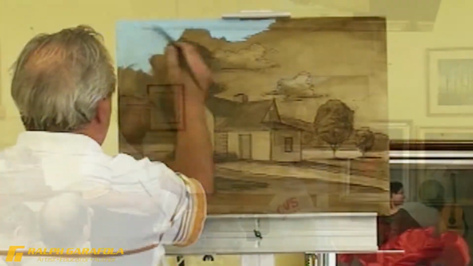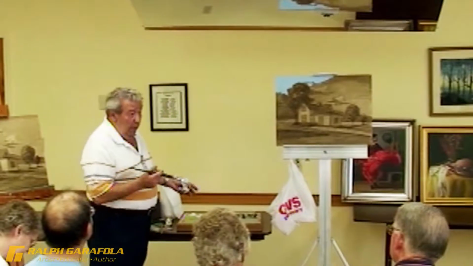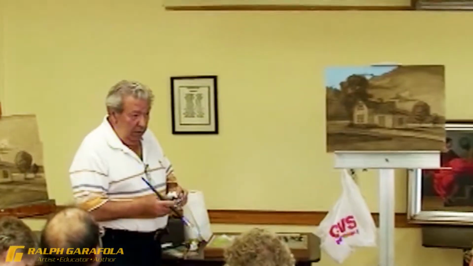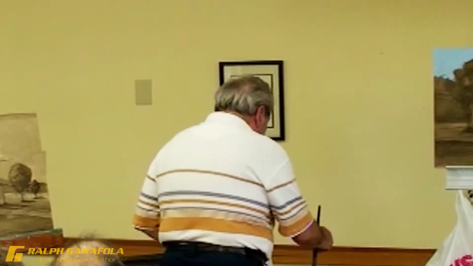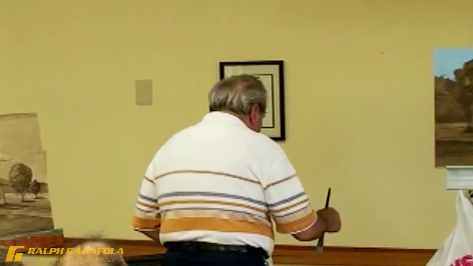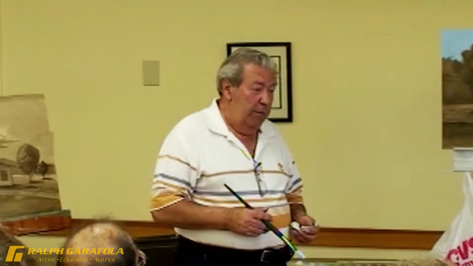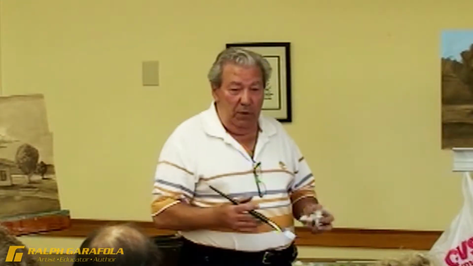I paint wet and wet. I keep my paints wet. I don't let it dry. Okay, so I paint right away. And to save all the work that I do, I use oil of cloves. If you go to the health store, they used to get it in the drugstore. Years ago, they used to use it for toothaches.